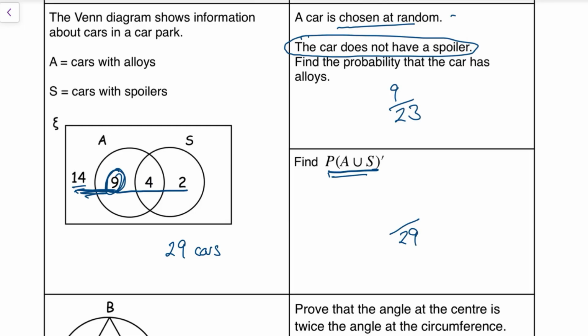And find the probability that the car I choose, now, again, let's read this carefully. So has alloys or has a spoiler, but is not one of those. So in other words, doesn't have an alloy, doesn't have a spoiler, or doesn't have alloys and doesn't have a spoiler. So it must be one of these 14 cars here. So it's going to be 14 out of 29. Again, difficult question, difficult to explain. It's more difficult to explain on a YouTube clip, but hopefully you got the idea of where that was going.